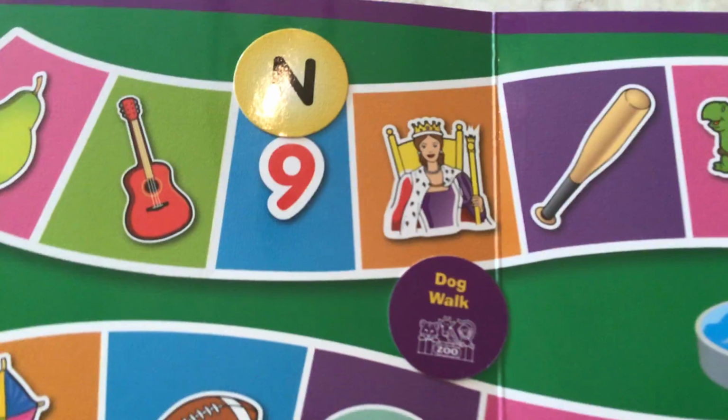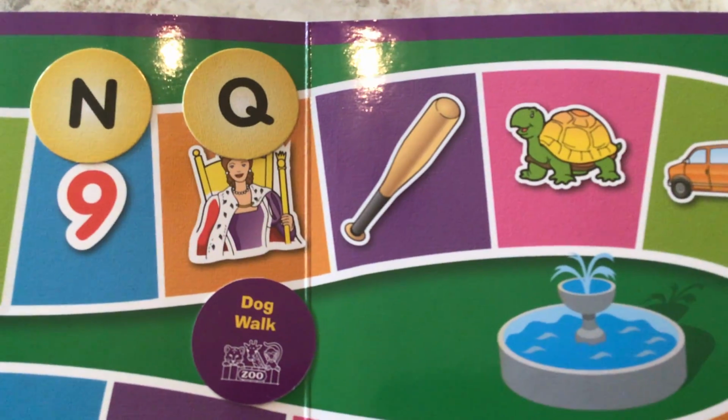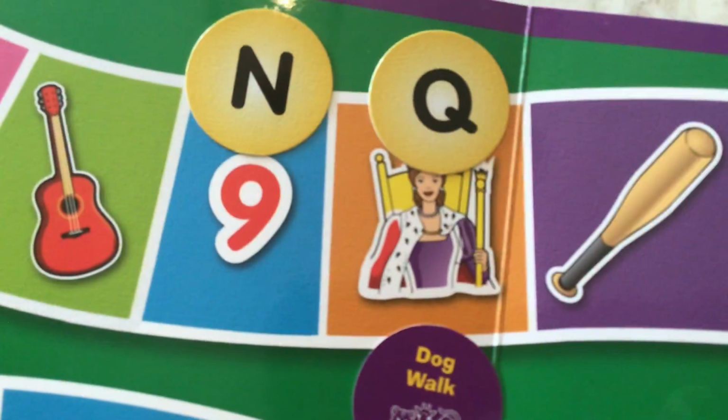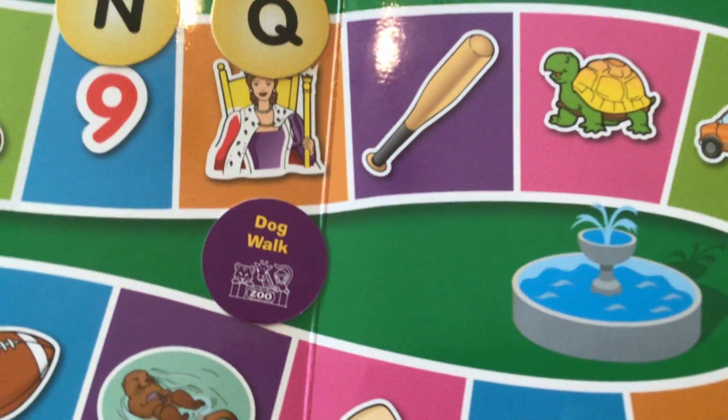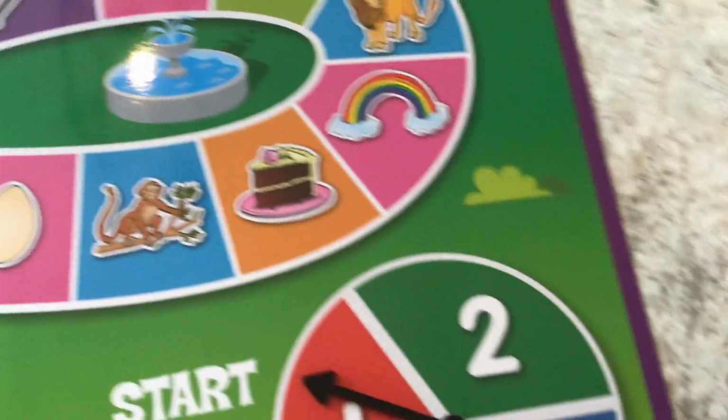You're right. It's the letter Q. And did you know that words that begin with Q also have a U right beside them? Q, U is the sound that queen begins with. Let's spin the spinner again.